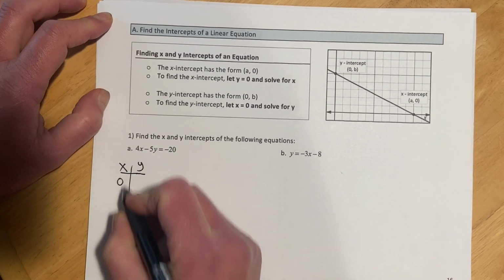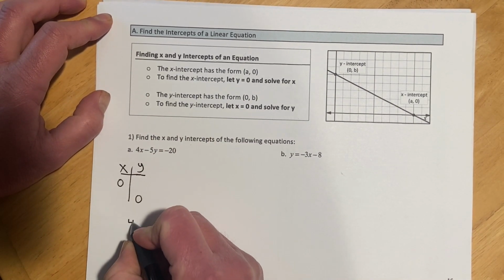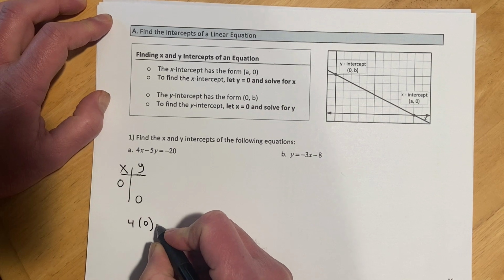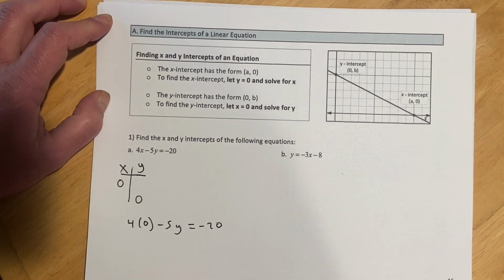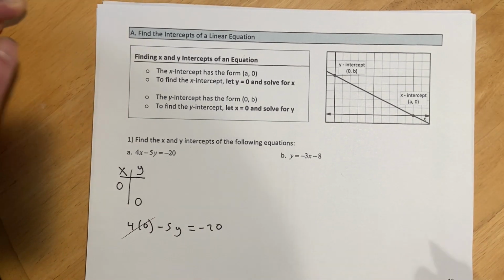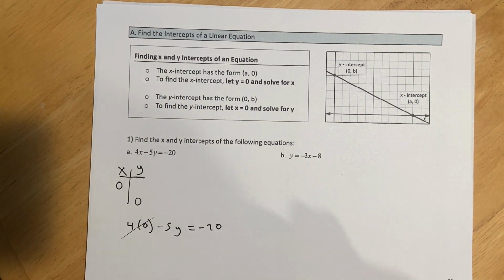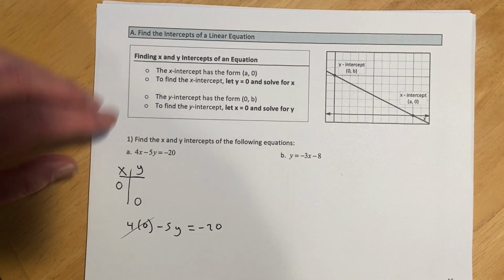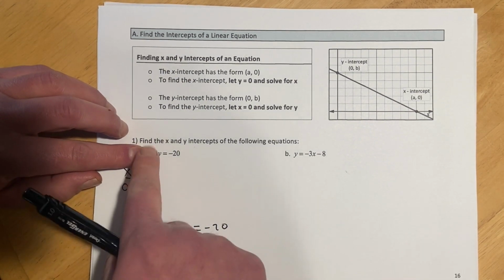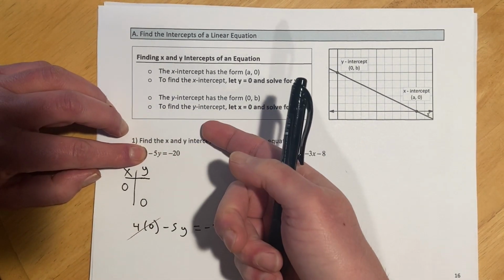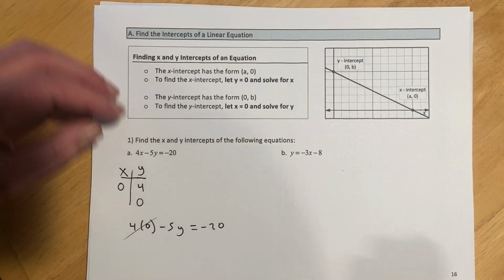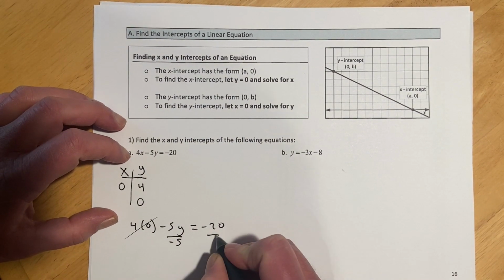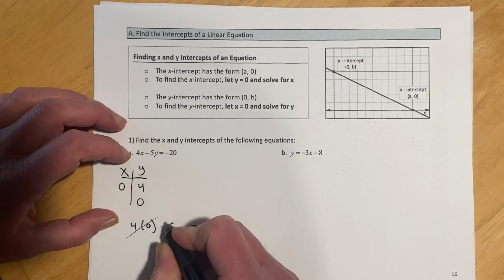So in this equation, if I let x be 0, I would have 4 times 0 minus 5y equals negative 20. And then this piece drops out, right, because it's 0. So a lot of times what you'll see me do in the next one is I'll just cover it up. So I go, when x is 0, this is what's left, and then I divide over by negative 5, and I get 4. And so we can write it out here too, and you can see, right?